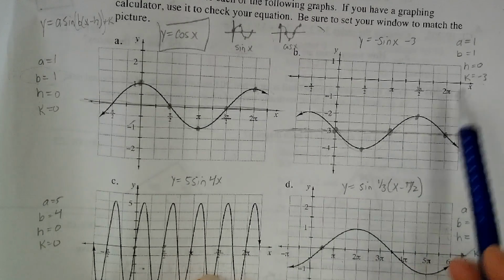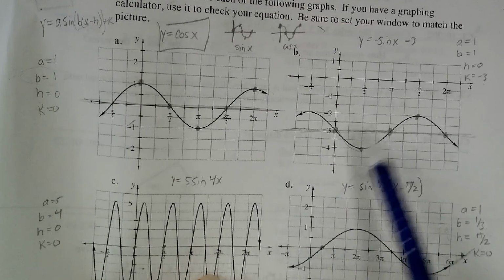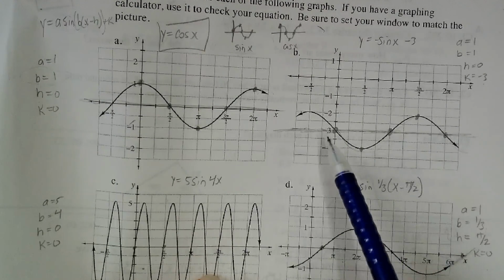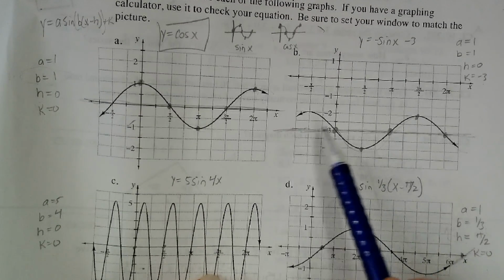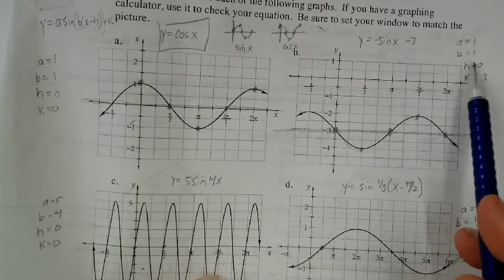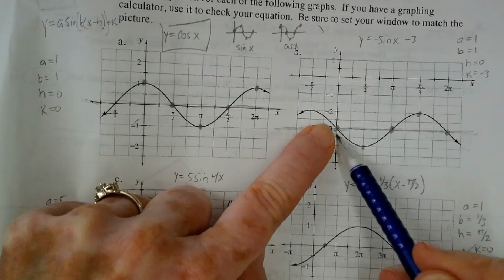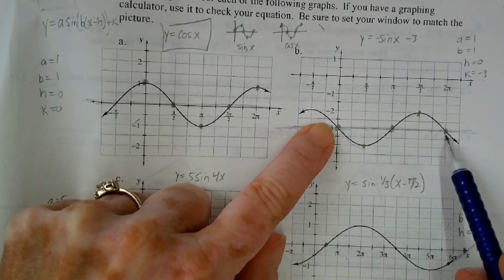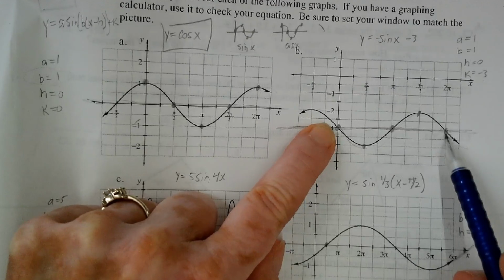So I said this is right on the y-axis, so h is 0. I'm going to check for a, so it goes up by 1 and down by 1 from the midline. So a is 1, and b is actually 1 because if I count from here to the end, see how that's exactly 2 pi? When it's 2 pi, that's the same as the parent function. You don't have to, b is just going to equal 1.